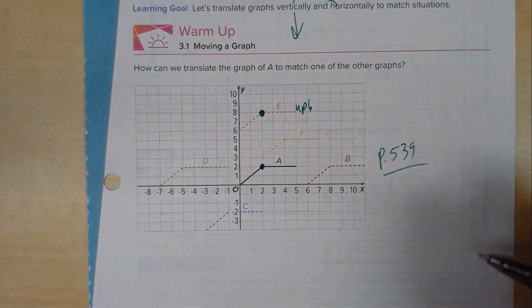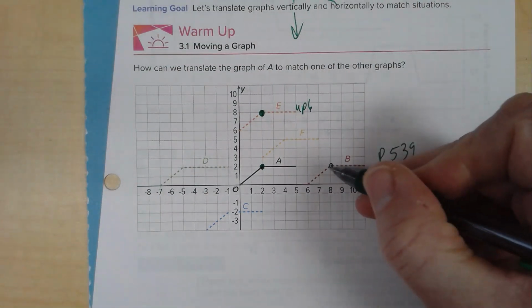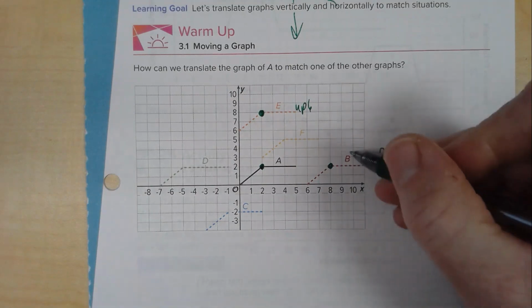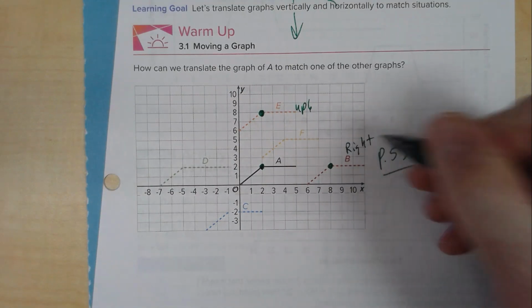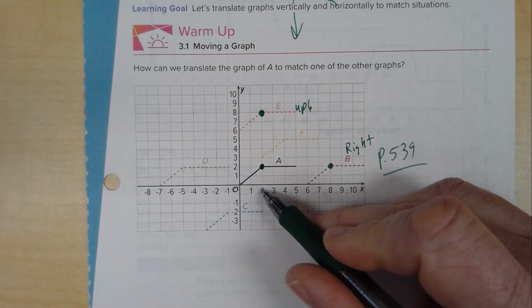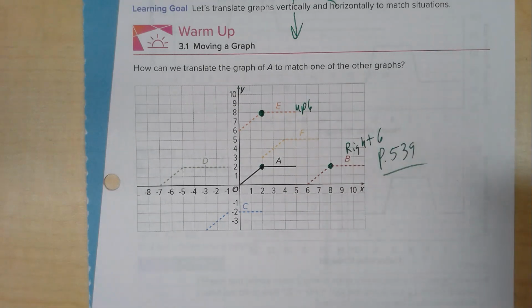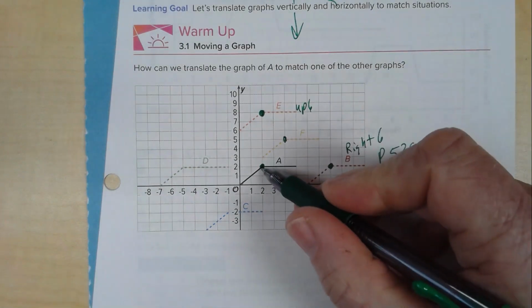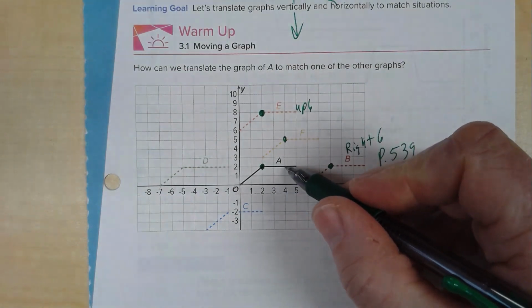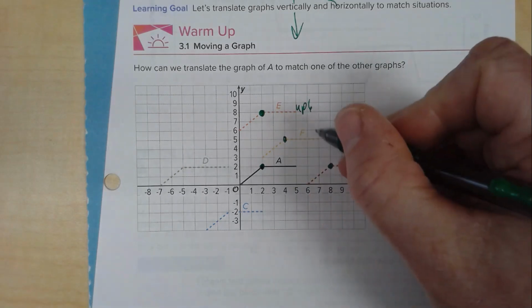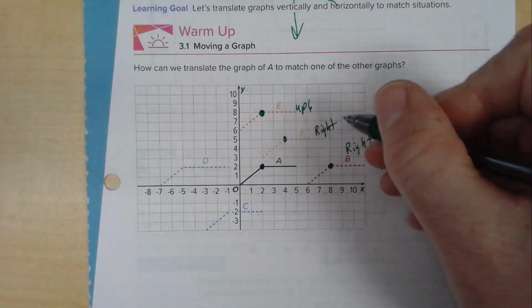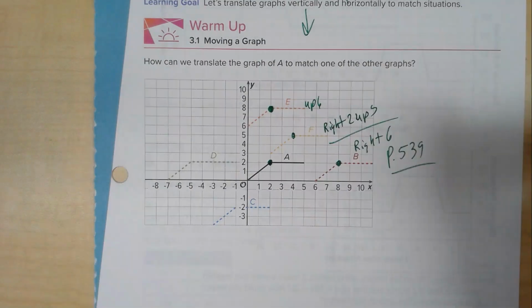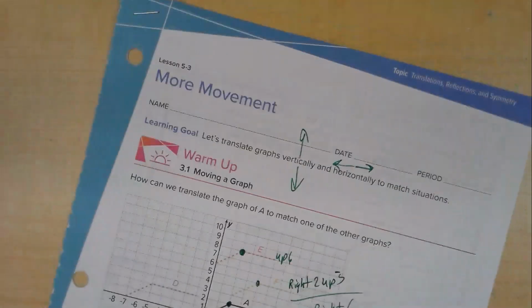All right. This one is just going over. So it'd be to the right. Over to the right. How many? 2 to 8 would be right 6. And you can go through, and this would be a combo one, wouldn't it? So it's right 2 and up 1, 2, 3. Right 2, up 3. All right.